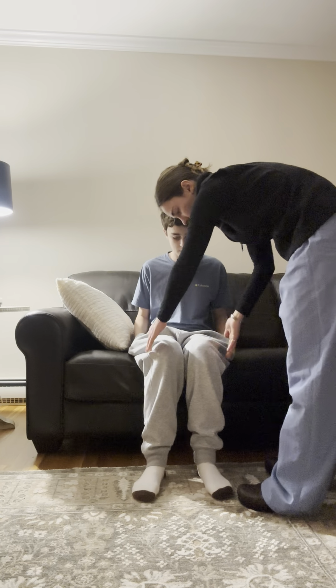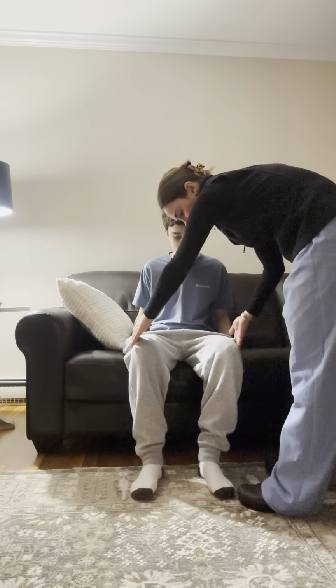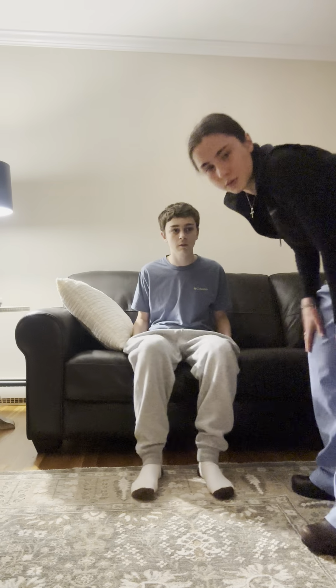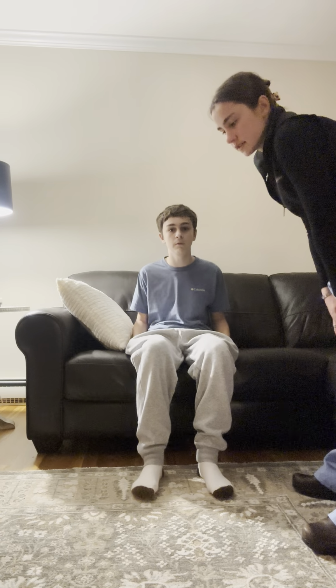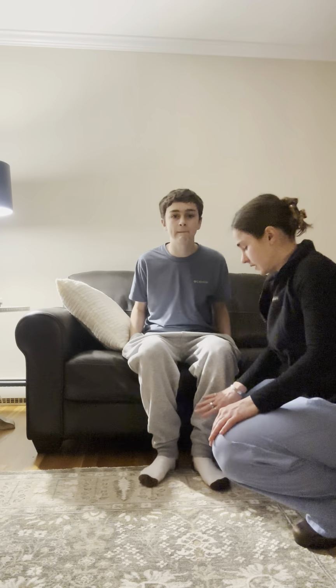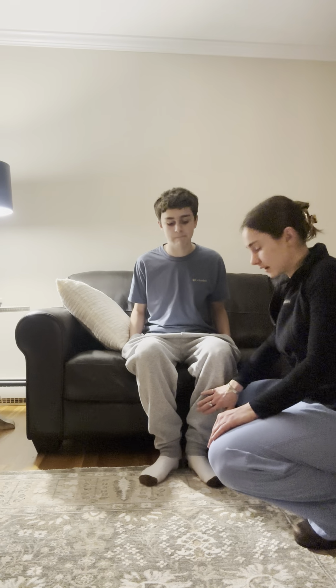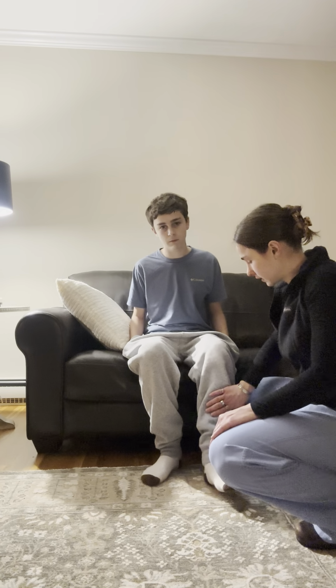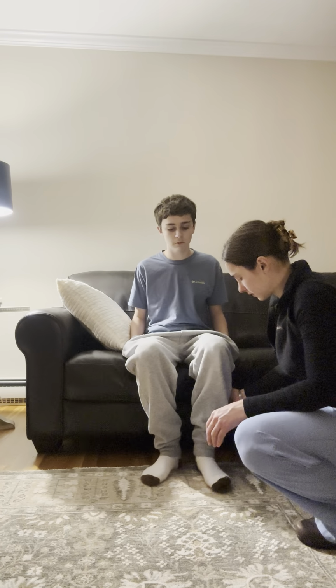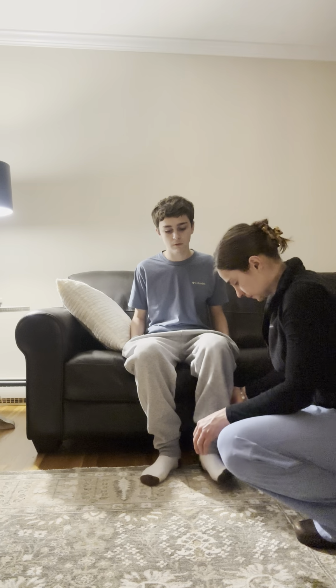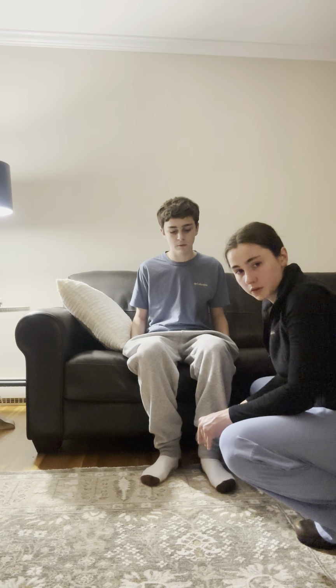Perfect, and then push out. Perfect. And then so he has full strength against resistance in his hips. Now to do his knees, I'm gonna have him push against my hand. Alright, push against my hand with your leg. Alright, perfect, then push back. Perfect. Next, I'm gonna go down to his ankles.